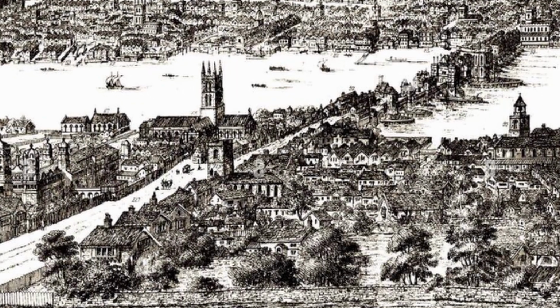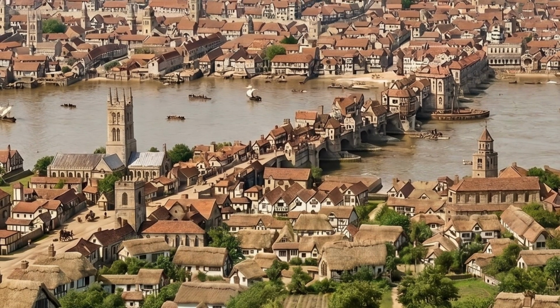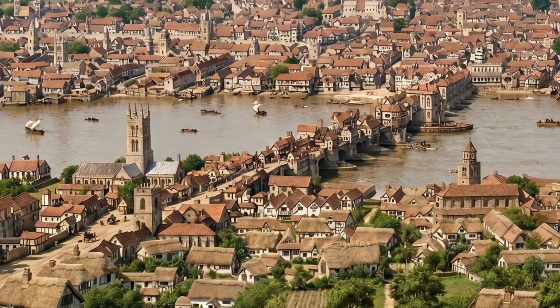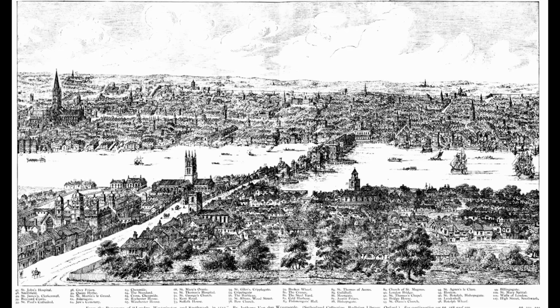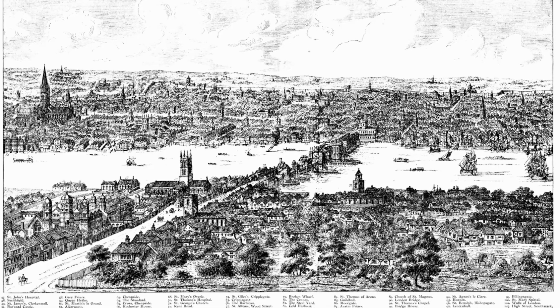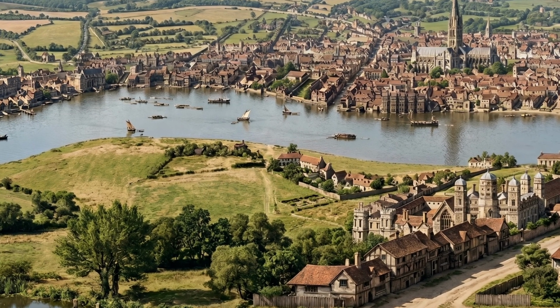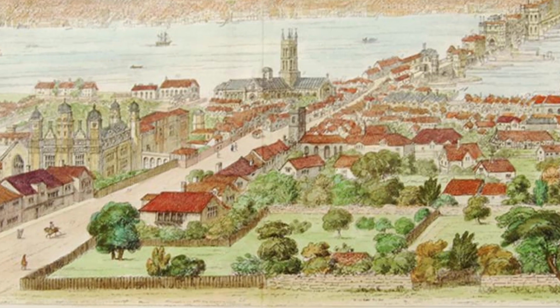Welcome to Southwark, London, in 1550. Using AI reconstructions based on Anton van den Wyngaerde's panorama of London from around 1544, we'll explore how Southwark may have appeared in the middle of the Tudor period, comparing its streets, buildings and landmarks with the area we see today.